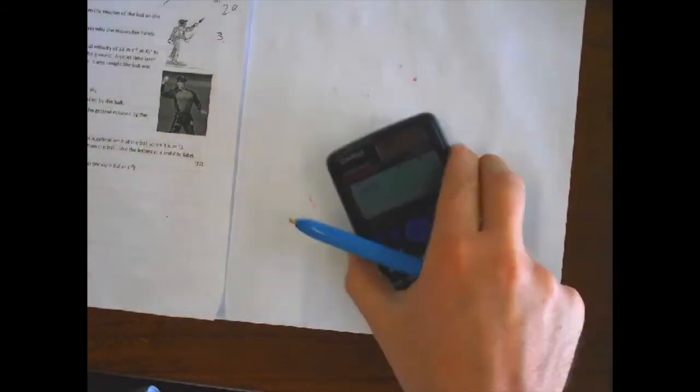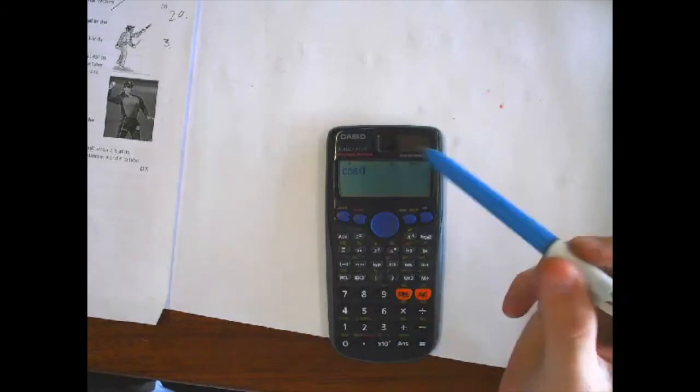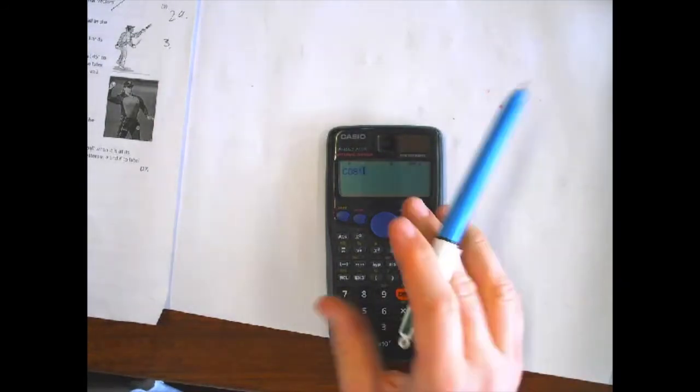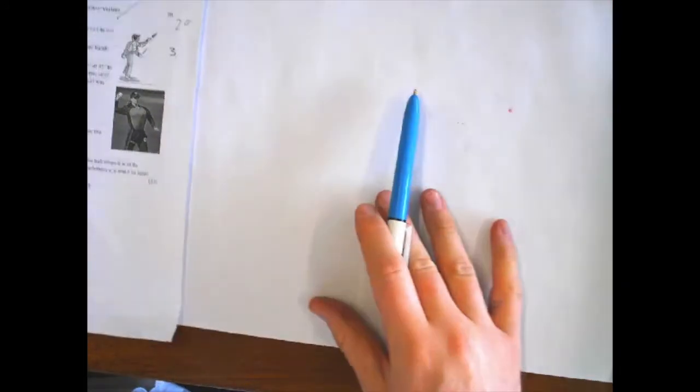Okay, folks, I had to pause the video there because I left my calculator in radians and would have gotten the wrong answer altogether from when we were introducing circular motion. So I just switched that back to degrees.